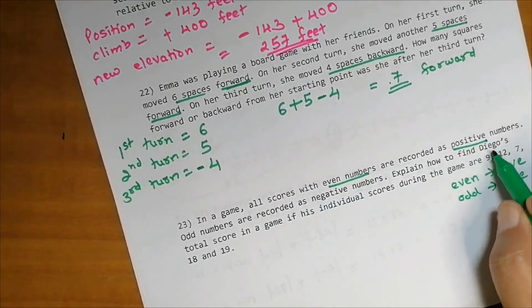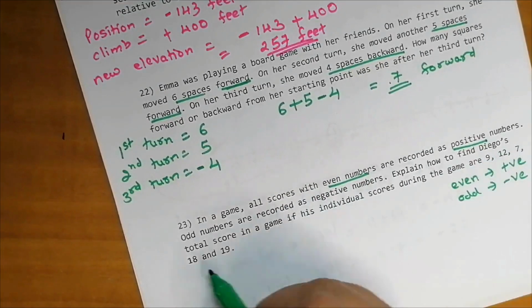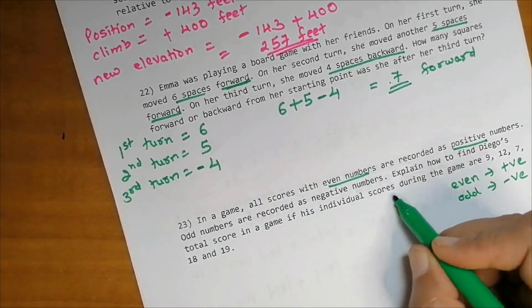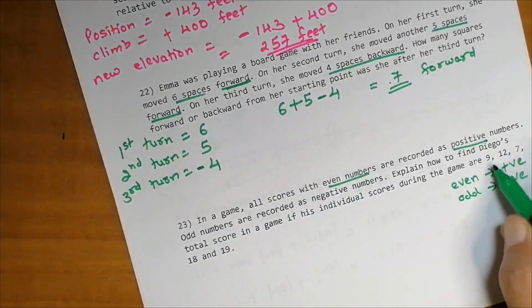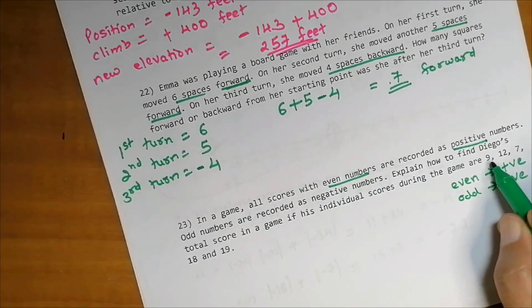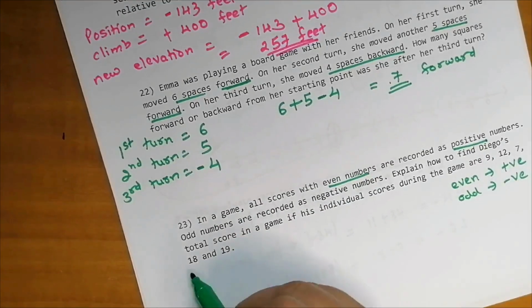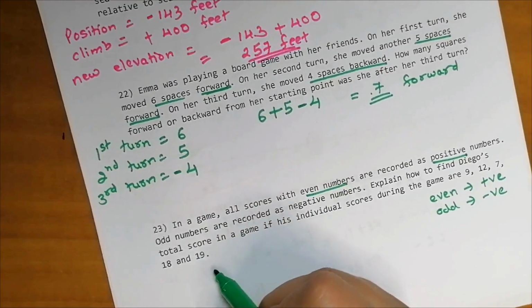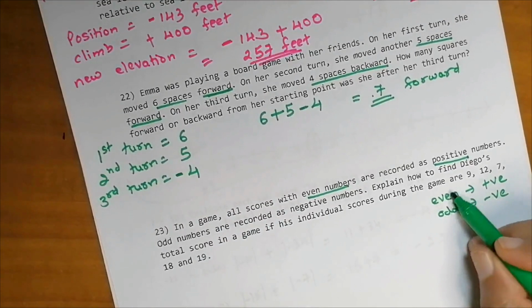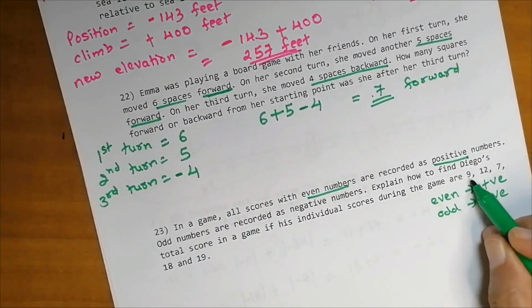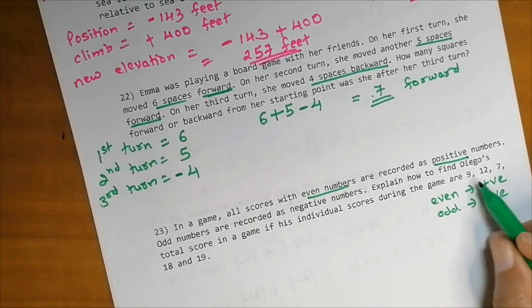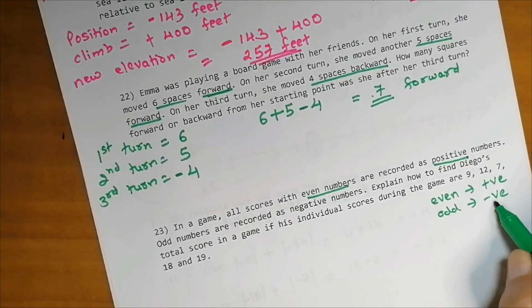Explain how to find Diego's total score in a game if his individual scores during the game are these. Okay, so you are given 5 scores here. 9, 12, 7, 18, and 19. So what are we supposed to do with these scores? You have to be careful with this. When you find an even, you have to add, right? Because it says even is positive and odd is negative.